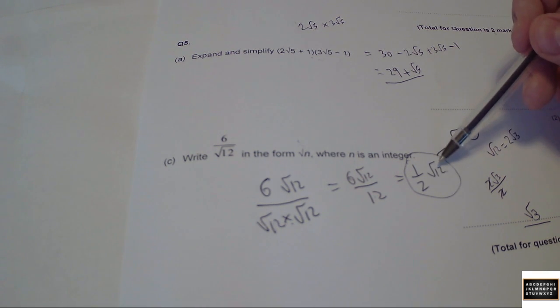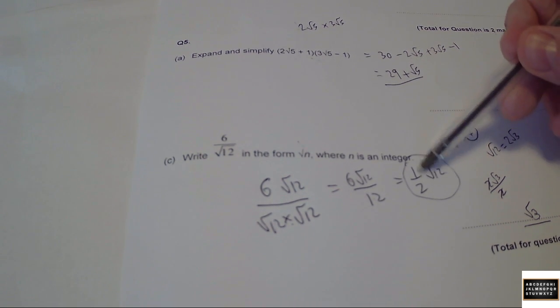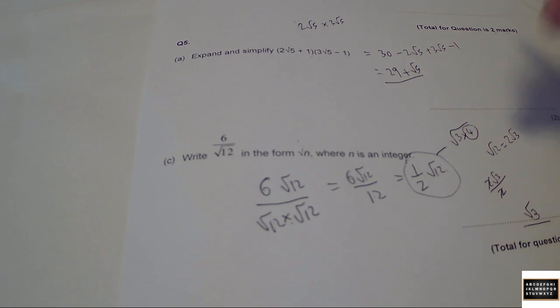So just do that once more. Root 12 is the same thing as 2 root 3, and if we're halving root 12, that's half of 2 root 3. Well, that's just root 3. So hopefully you can see that and understand it.